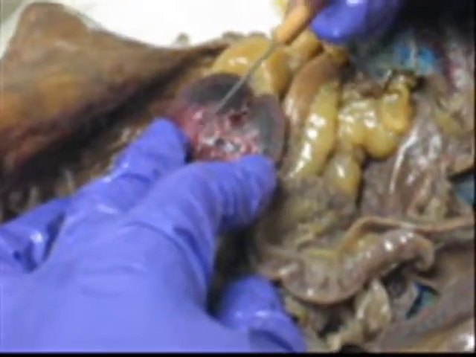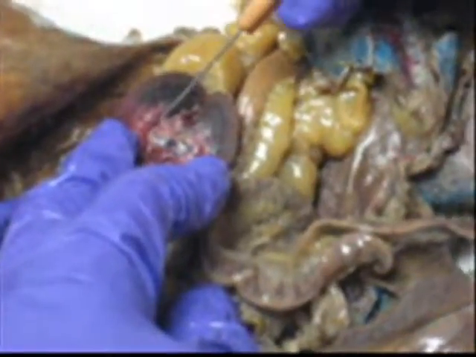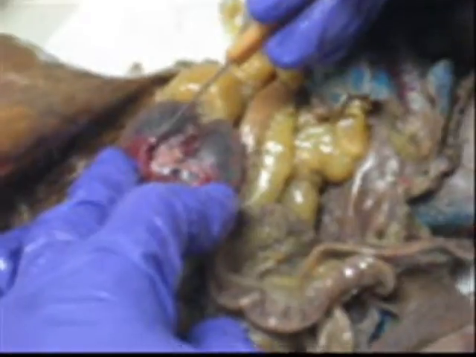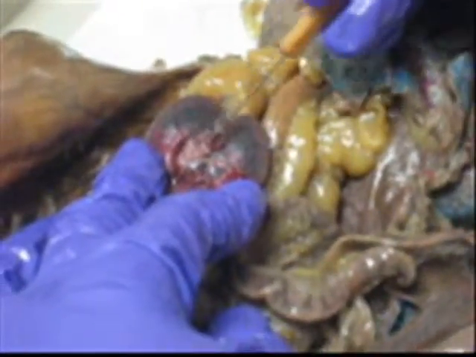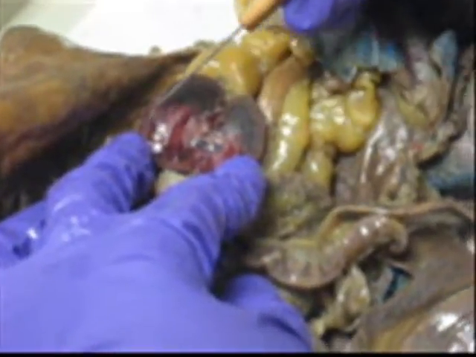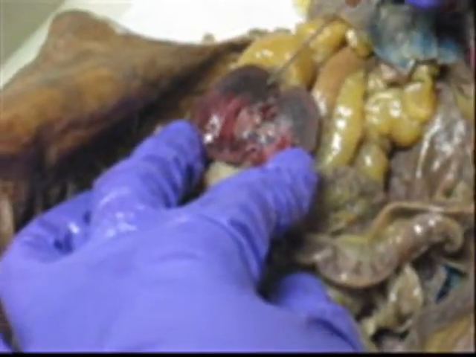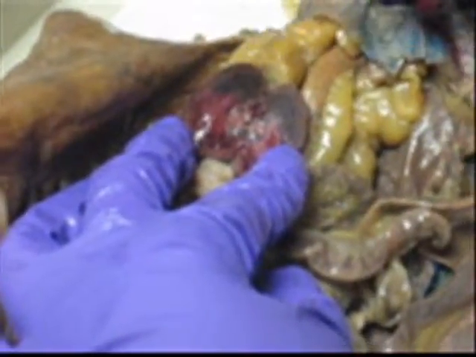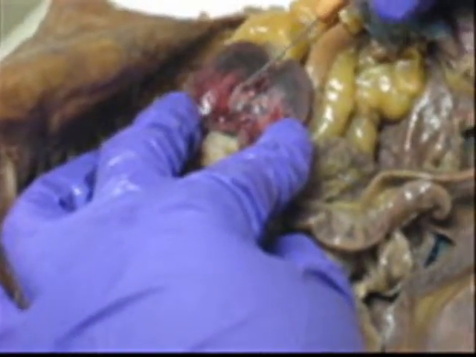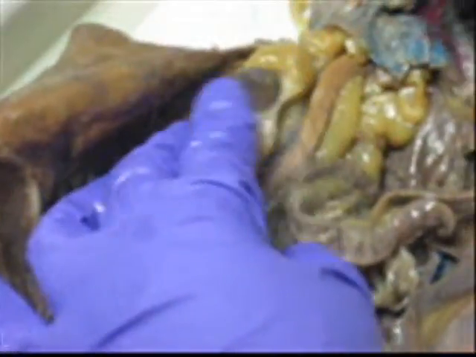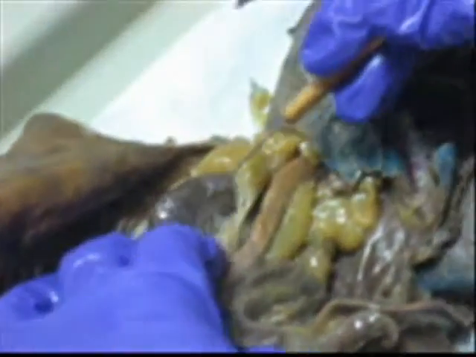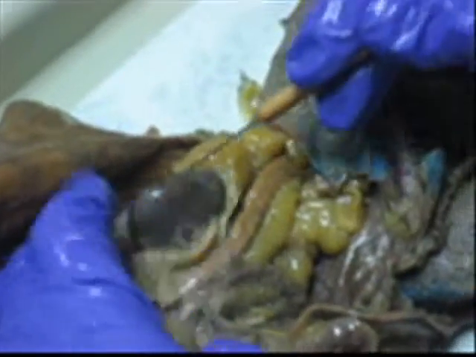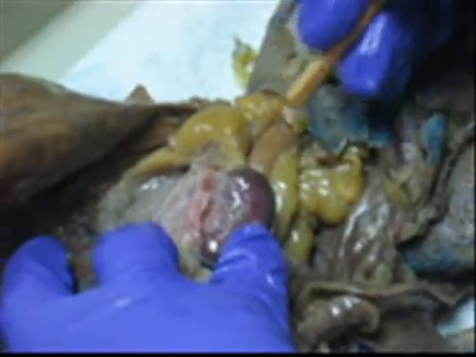Renal pelvis, right here. You can see the tubing right here. You see how there's an indentation right there? Renal pelvis. Cortex, medulla, renal pelvis. And then in here, hilus. And then the vein, renal vein. And in the back, renal artery.